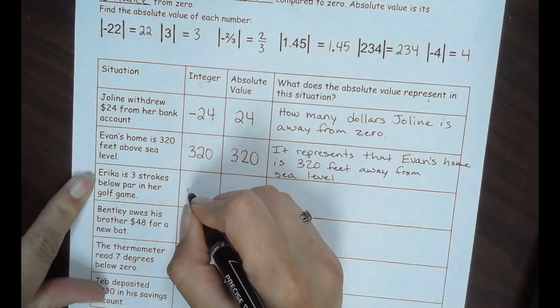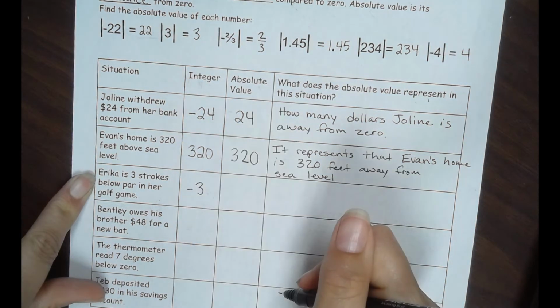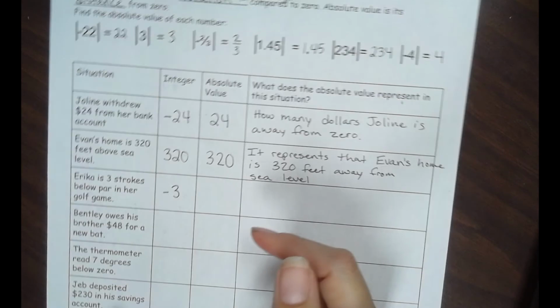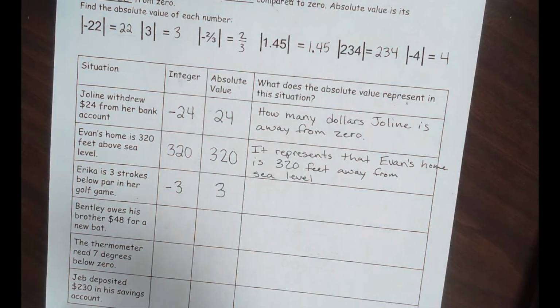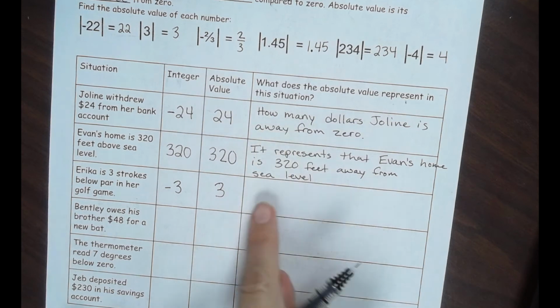In her golf game, my integer would be -3. That's the position. Her score is 3 units below zero. Now what is that value? The absolute value is +3. What does it mean? What does the absolute value represent in this situation?